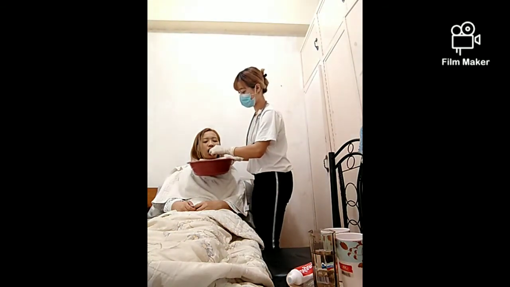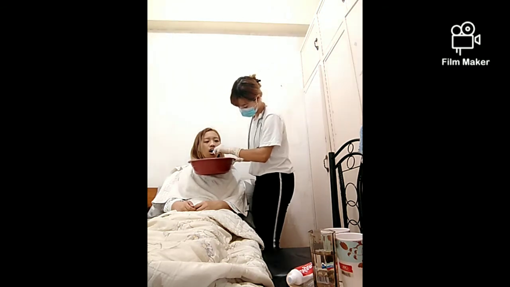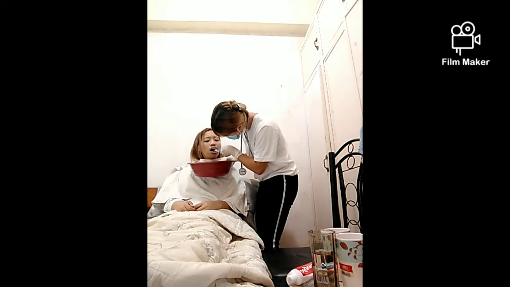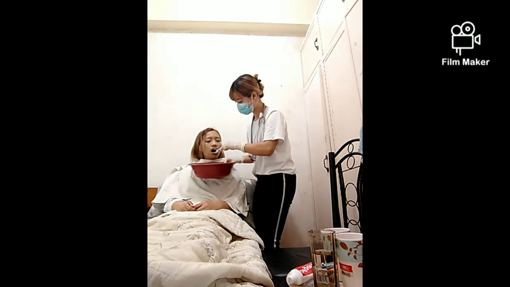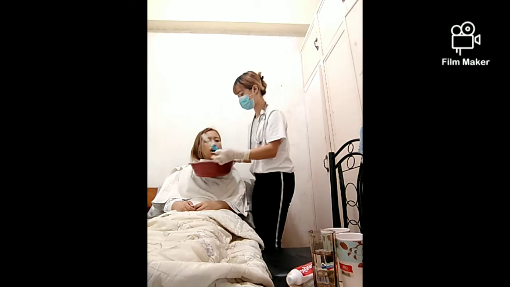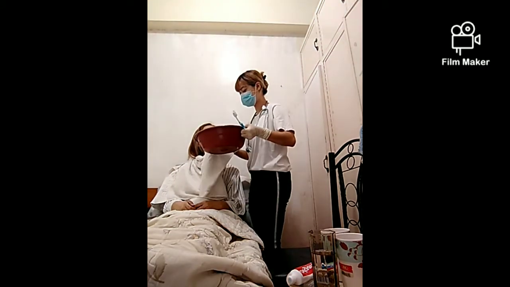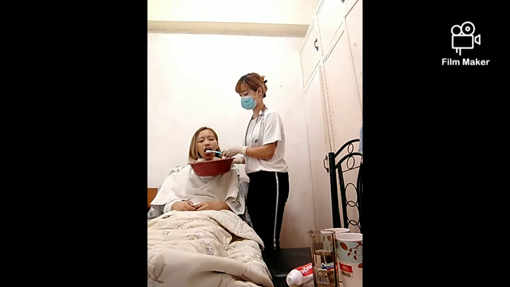You can also use it at the back and in front of the teeth. You can spit it out, ma'am. Okay. And then we can also brush the tongue of our patient.